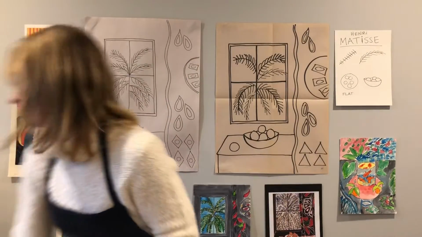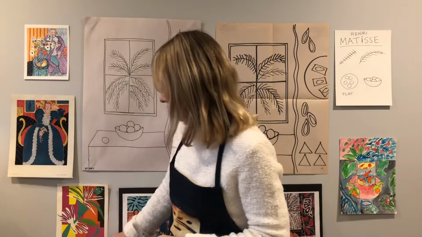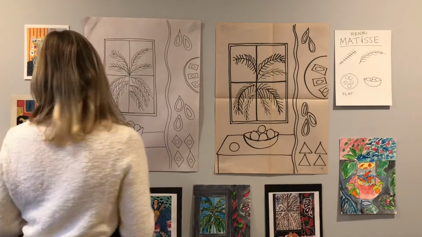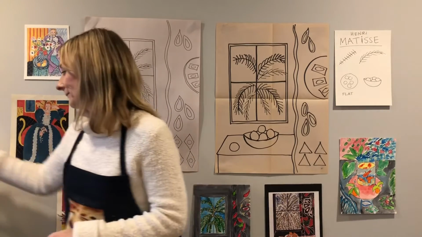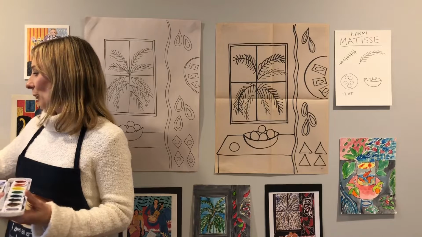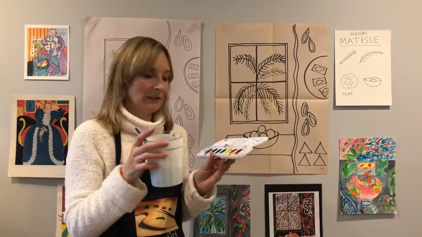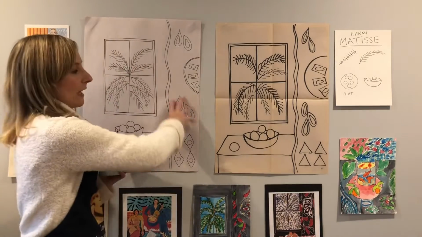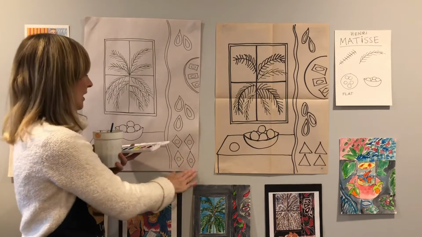And this is a copy of one of his cutouts that he did, which those are pretty fun too. He did a lot of paintings, a lot of work. So, okay, we need our watercolors and our brush and our cup. And I'm gonna do just a little bit of color on here, and then you can continue.